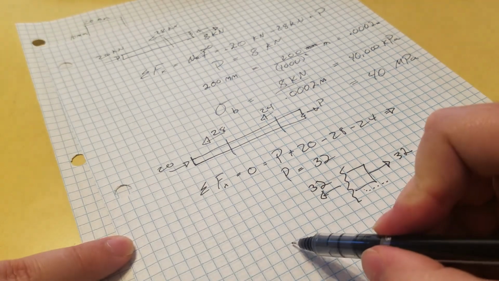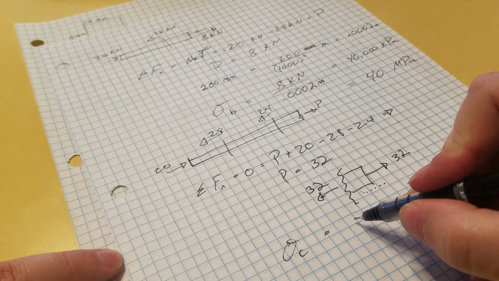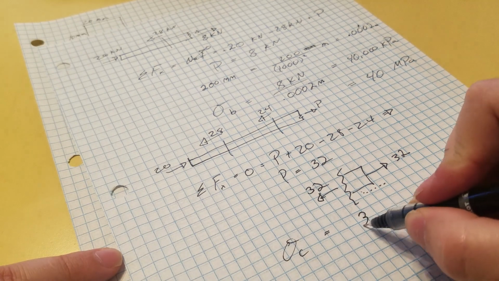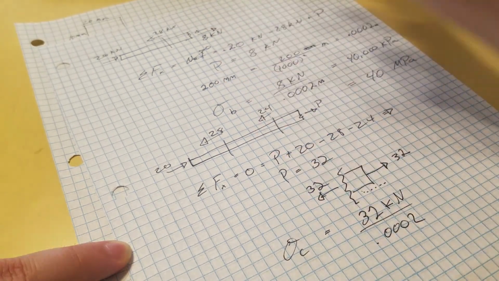All right, so I don't know what section this is. See? 32 kilonewtons over 3 zeros and a 2. Jeez.